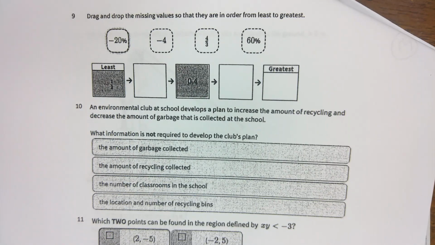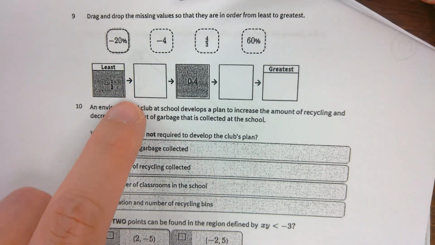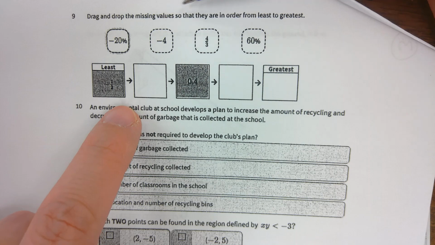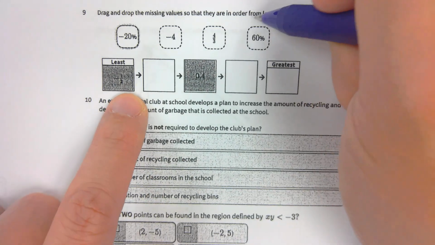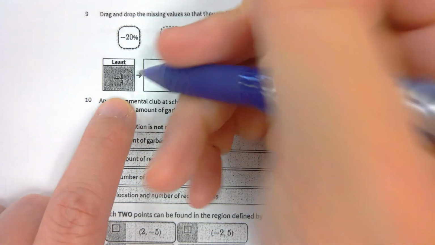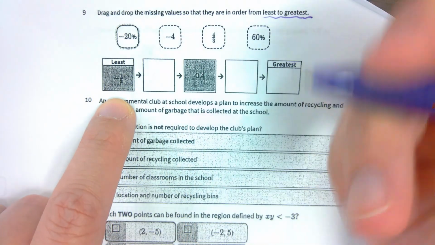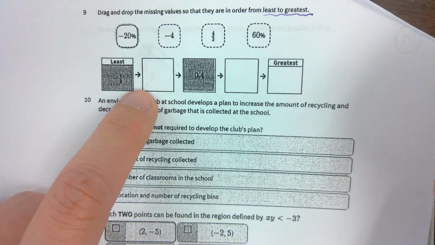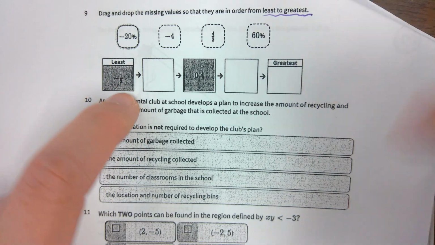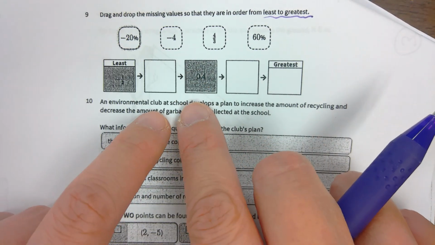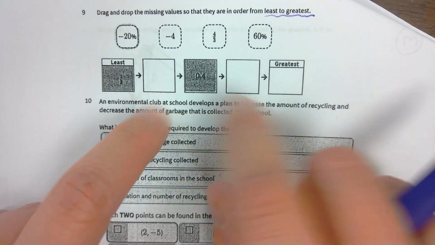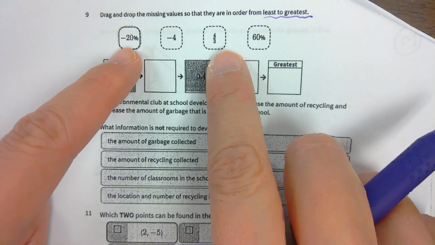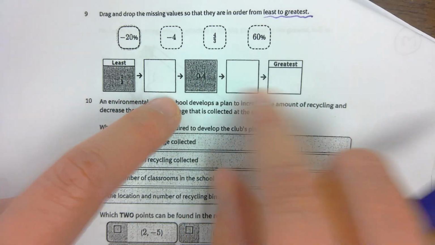Okay. Number 9, drag and drop. So drag and drop the missing values so they're ordered from least to greatest. So negative 1/2 is negative 50%, or negative 0.5. Right? Because there's 4 choices, 3 blocks.